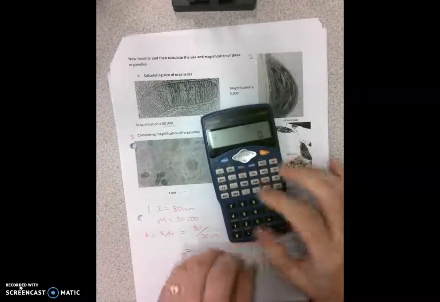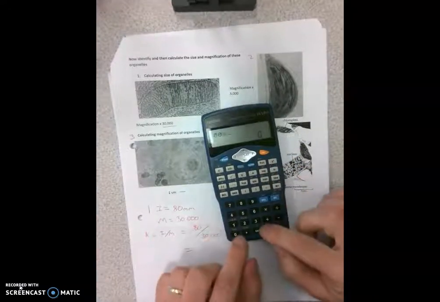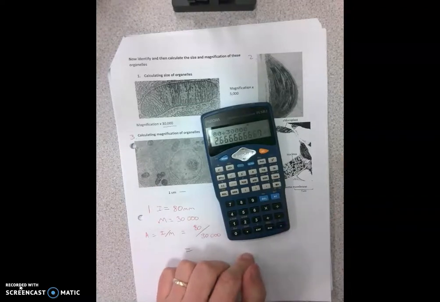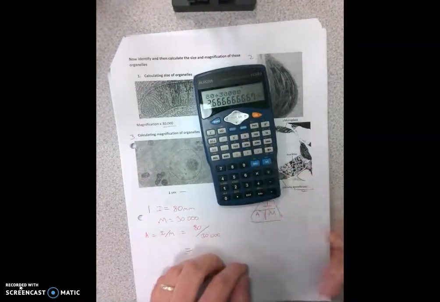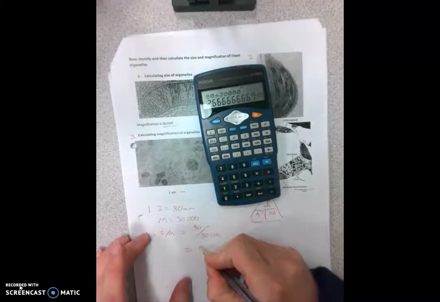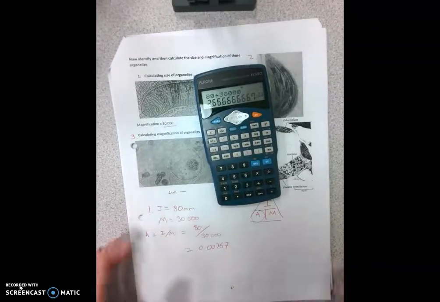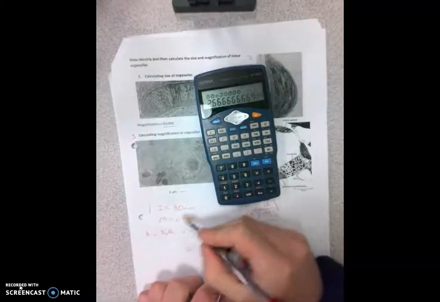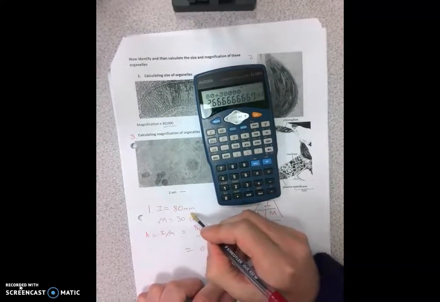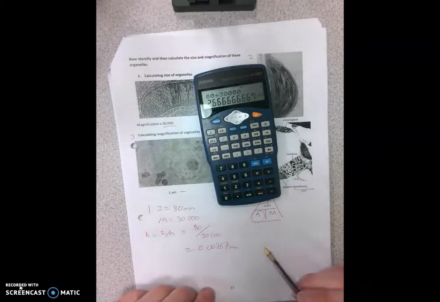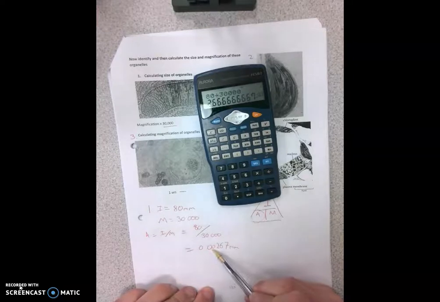Okay, here's my calculator. 80 divided by 30,000. Okay, so 2.67 times 10 to the minus 3, so that's 0.00267. Okay, now what units were we in? Well, I gave my original length in millimeters, so that's millimeters there. But actually, millimeters are not a good unit for this. Look at all those zeros. That's not a sensible unit.